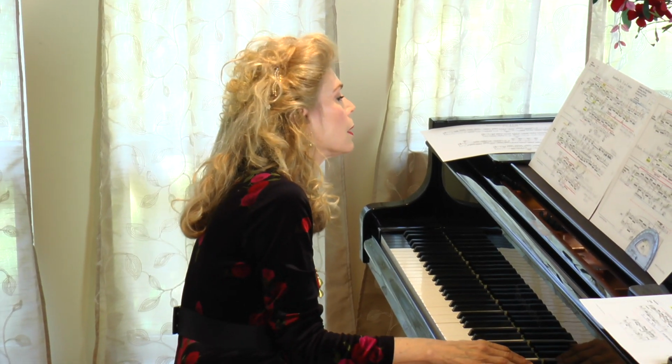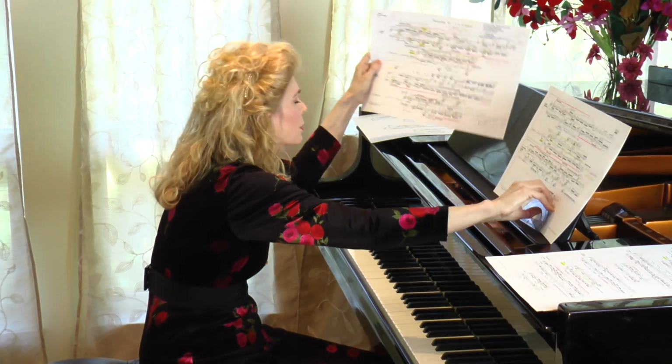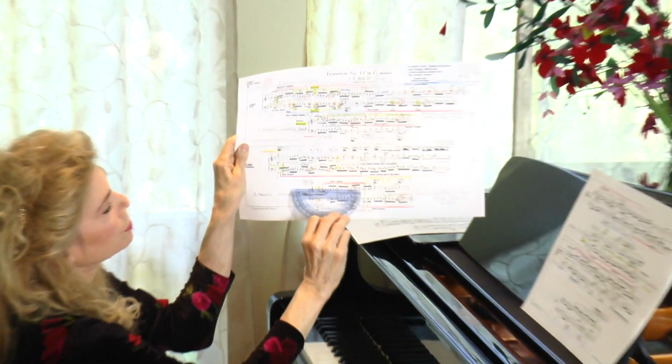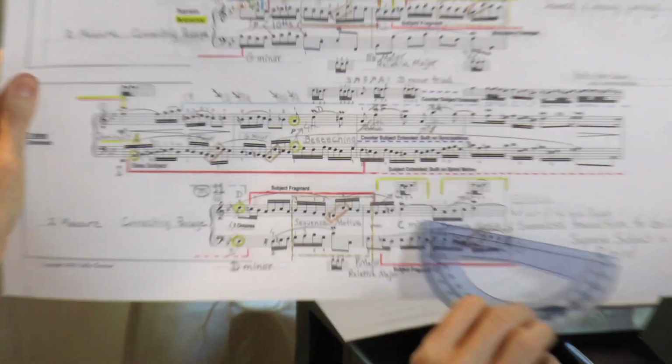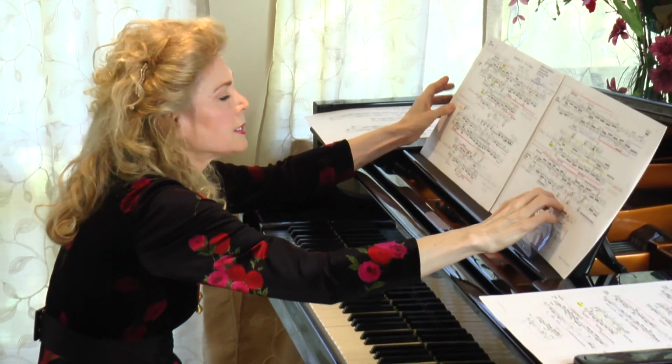So now I'm going to just go back to this last two measure transitional material here, measures 11 and 12, with that D minor.